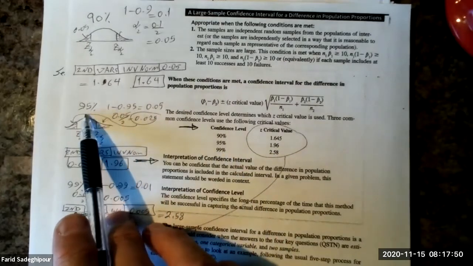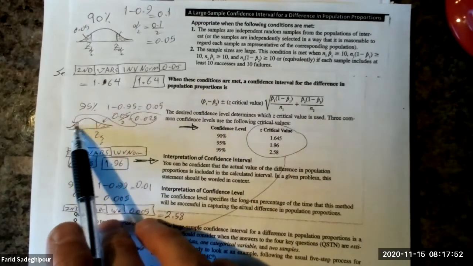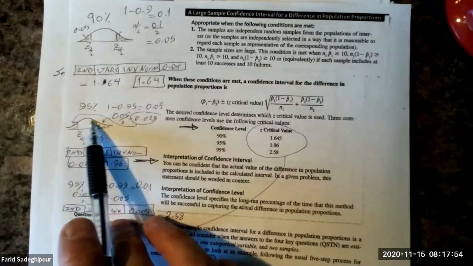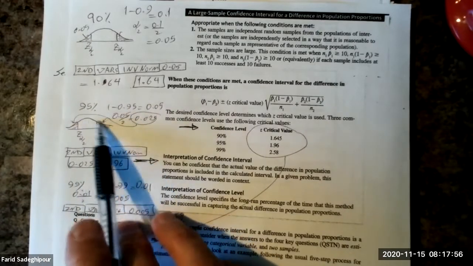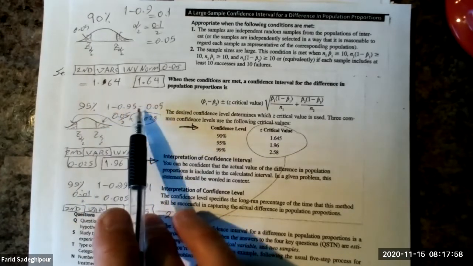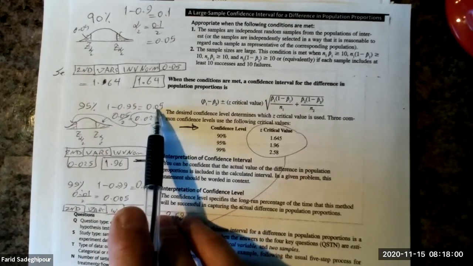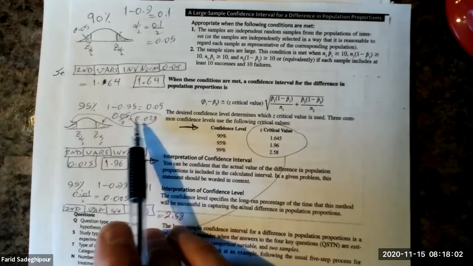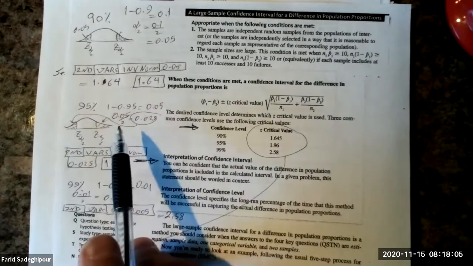So for 95%, again, the total area under the curve is 1. You subtract 0.95 from 1, which is the area of the two tails, 0.05. Divide that by 2, and the area of each tail is 0.025.